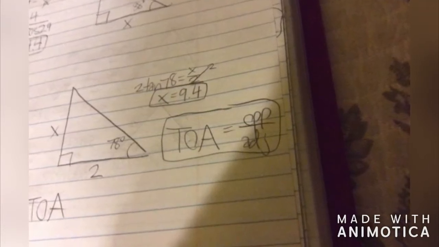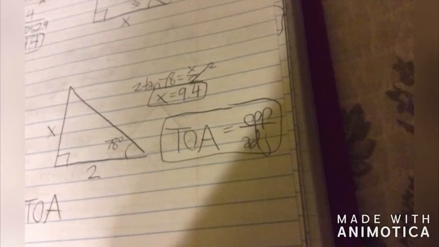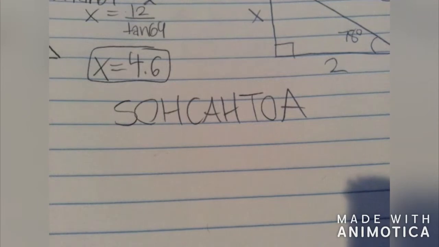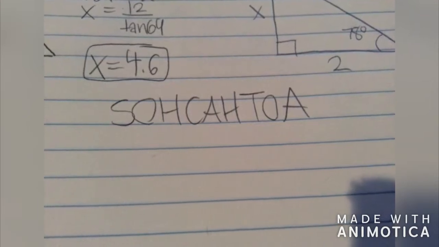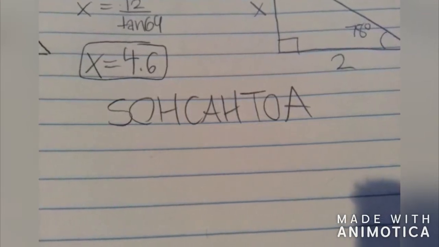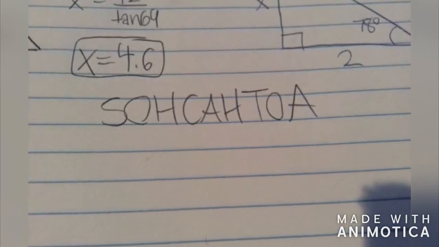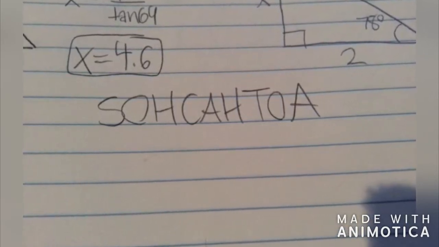Our acronym for tangent is TOA, T-O-A, which stands for tangent equals opposite over adjacent. So far we've learned about sine, tan, and cosine. Our grand acronym for all three is SOHCAHTOA. We've already learned what SO, CA, and TOA mean. When we put them together, we will never forget which ratios are for which functions.